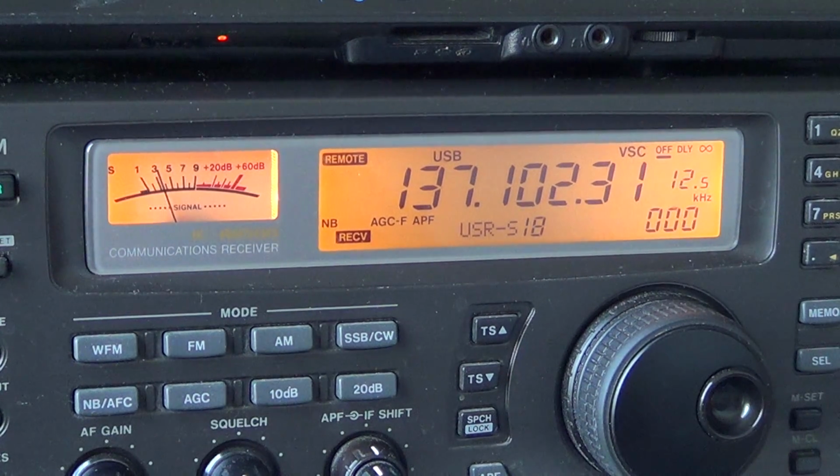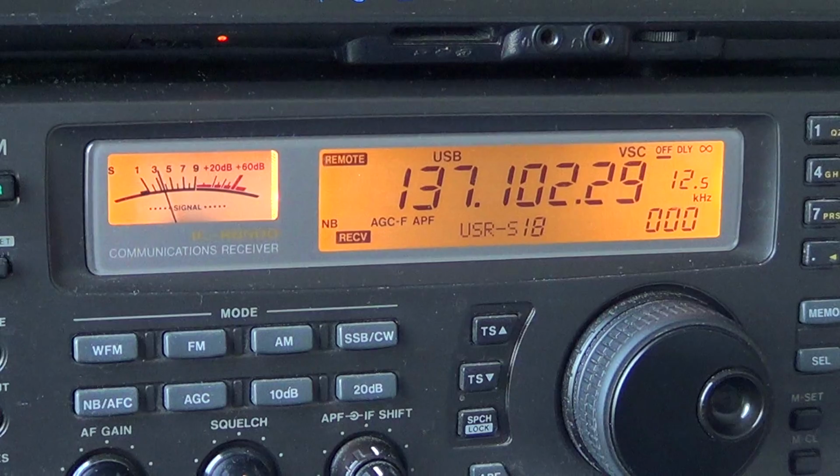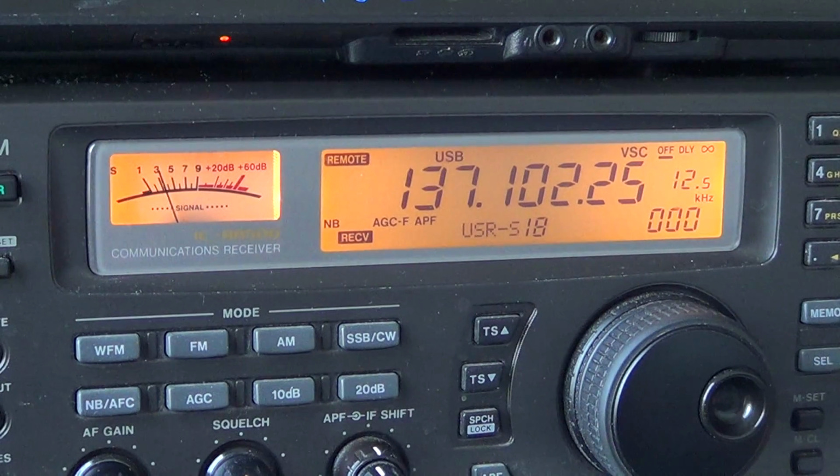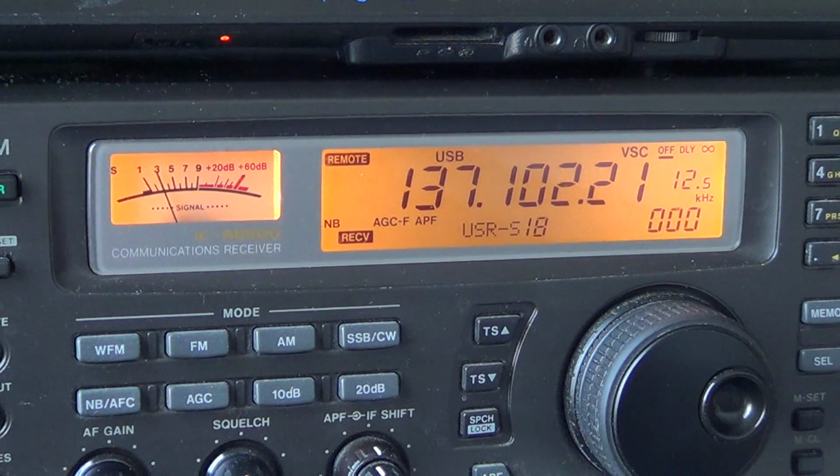That little noise you just heard is because I have two satellite tracking programs running. On this laptop I have the satellite tracking program of Ham Radio Deluxe, but on my other Toshiba laptop I have the Orbitron satellite software. So it's pretty cool.